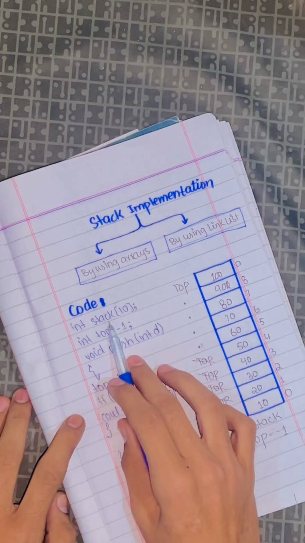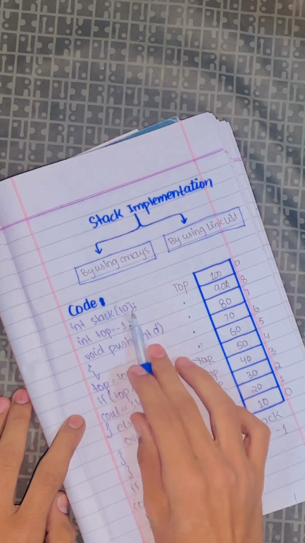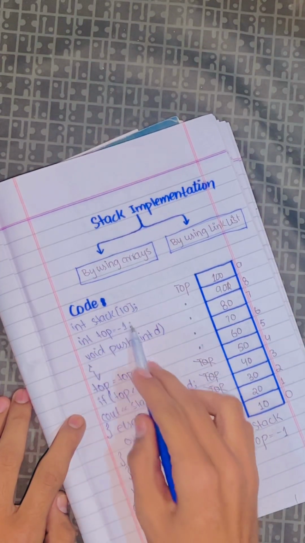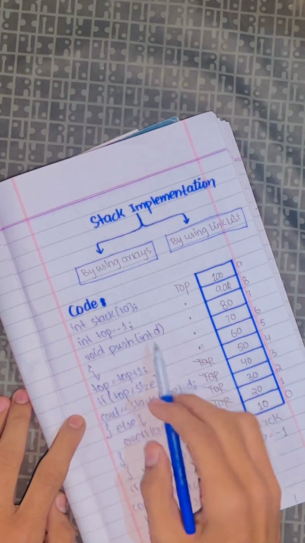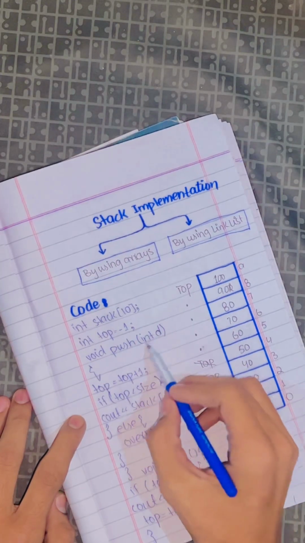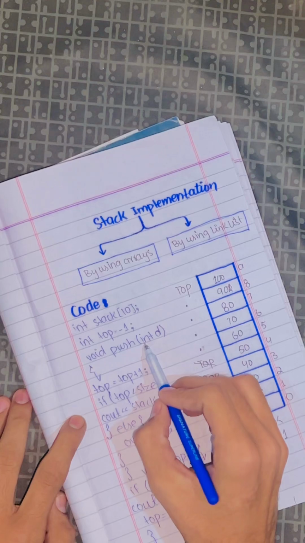Firstly, we create a stack with the size of 10. Our top will always start from -1. Then we use a function void push, and the data, D, will be a parameter.